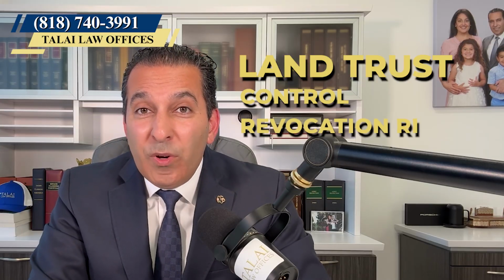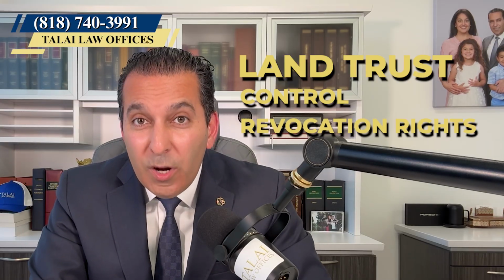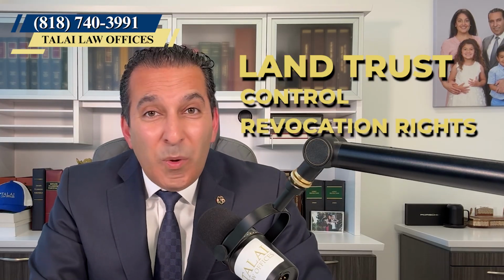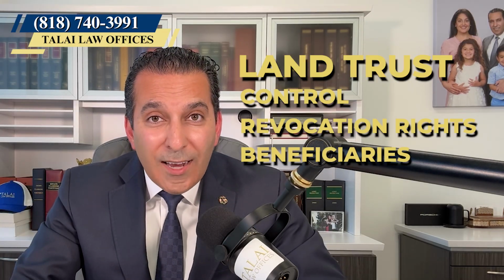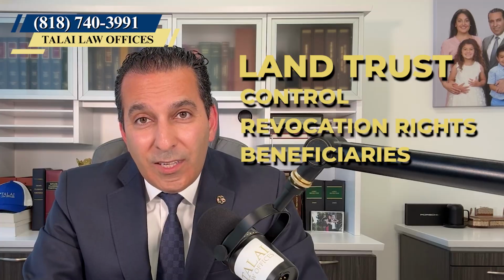So the three main differences between a revocable trust and a land trust are that in a land trust, the beneficiary is the main person that controls the trust. The beneficiary is the person that has the power to revoke the trust. And also in a land trust, you could name another LLC or another entity or a trust as the beneficiary of that particular land trust.